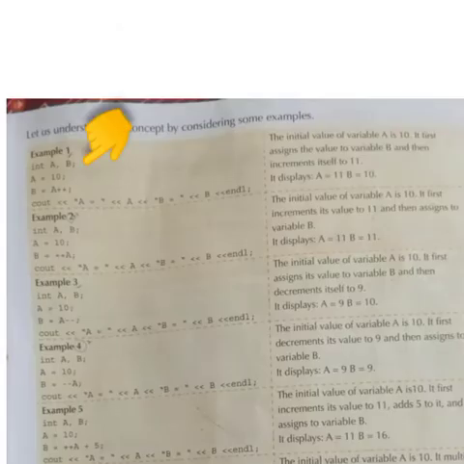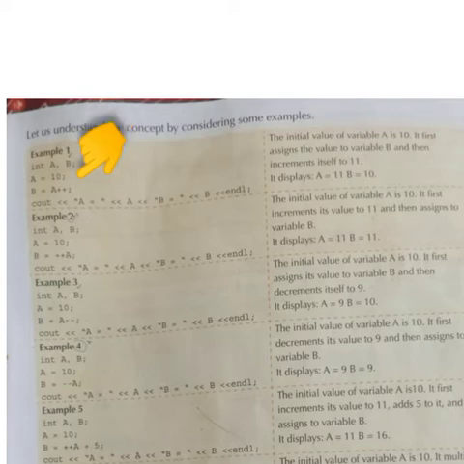Example 1. int a, b. Variables a and b have type integer. a is equal to 10, b is equal to a++, that is, the post-increment operator. Then cout, what is the insertion operator?